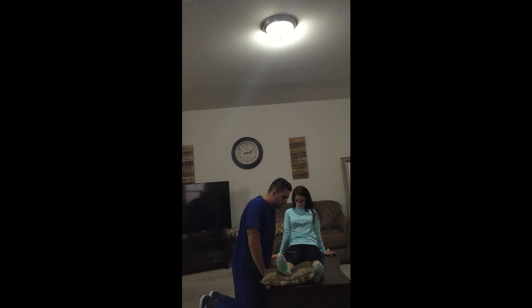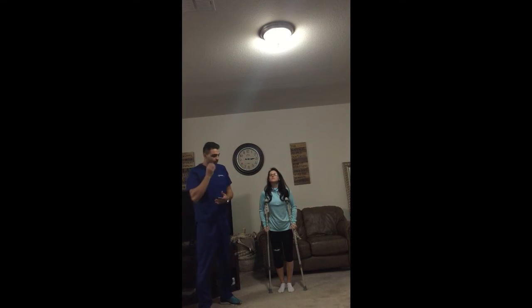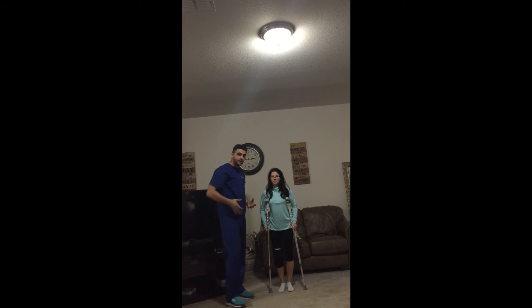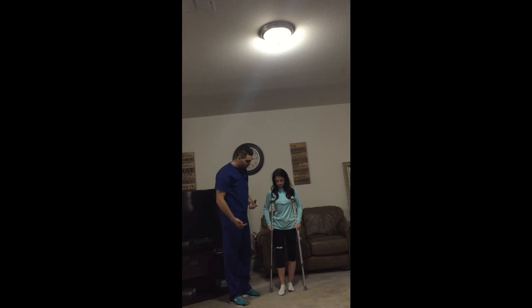So now I'm going to show you how to properly use crutches. Before that, you never want to lean forward on those crutches. You want them right in your rib cage, within your armpit area. Now it's very important when, let's say, the right leg is injured, right? The crutches and your right leg should be best friends. Wherever that leg goes, those crutches go.